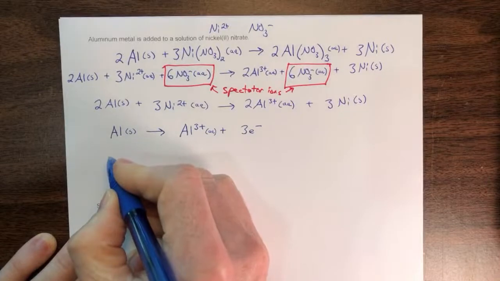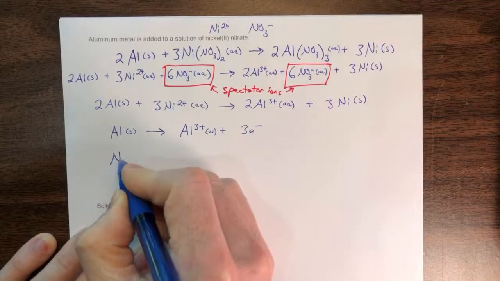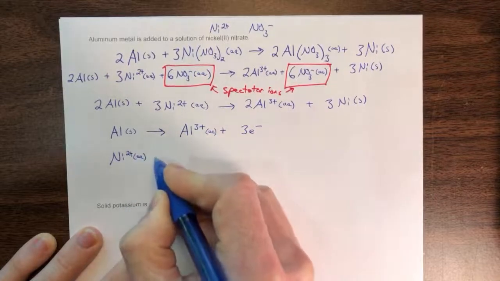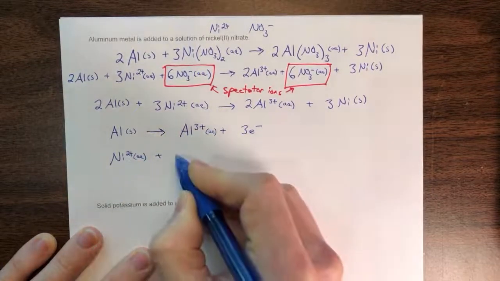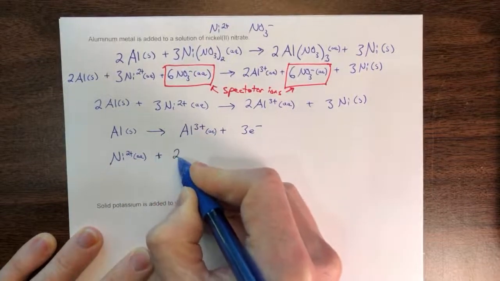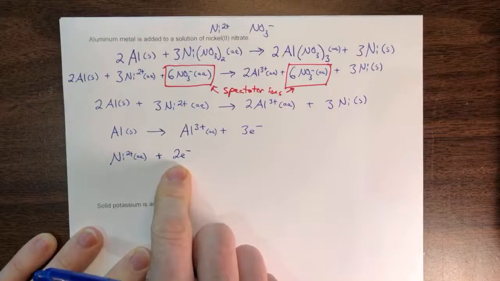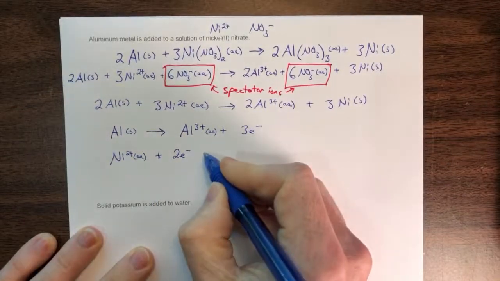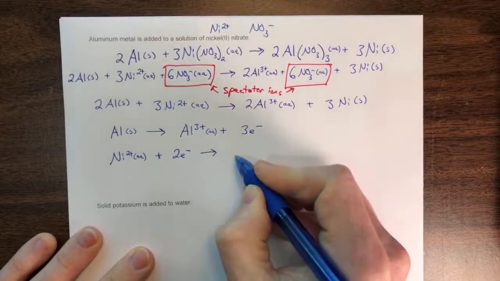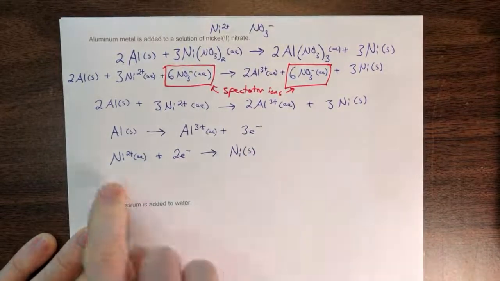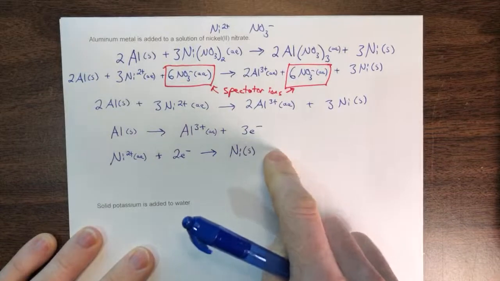And then we have nickel, which is Ni2+. If it's 2+, it's going to gain 2 electrons, right? If it's a 2 positive charge here, in order to get to 0, it needs to gain -2. So plus 2 electrons, and it's going to go to Ni solid. All right, that's balanced.